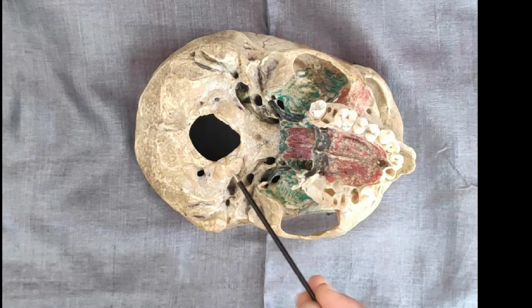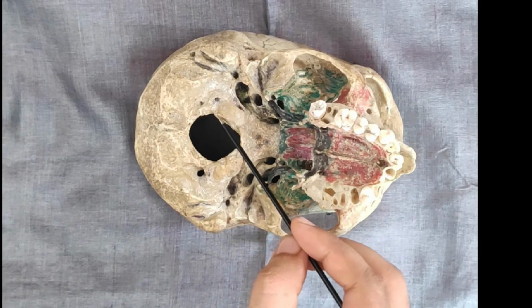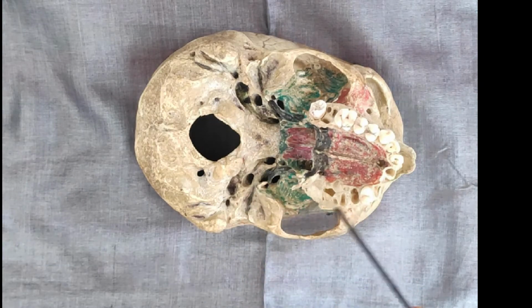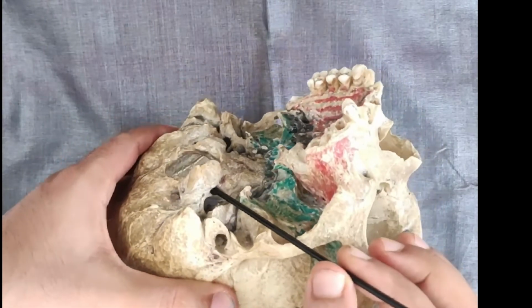You can see a clear line over here also. Above the anterior part of the condyle, the hypoglossal canal is visible in a slightly lateral position.